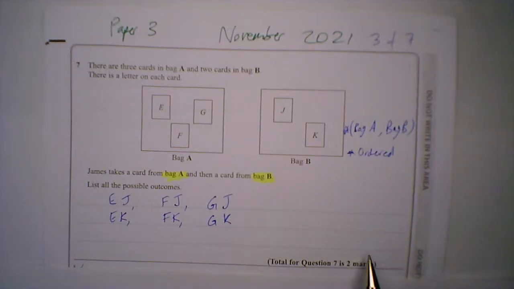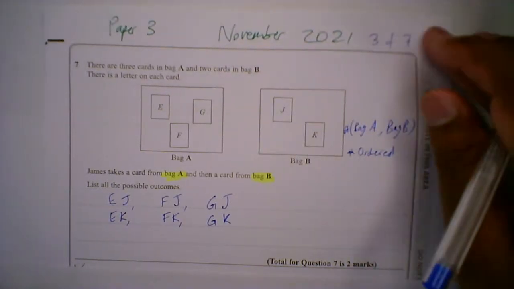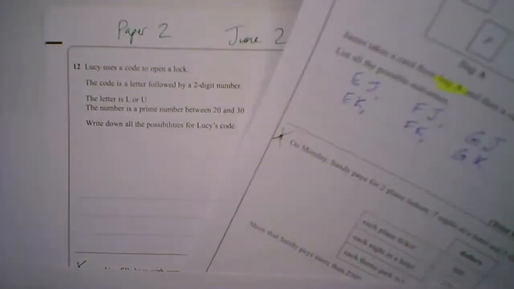This question is worth 2 marks. To get 1 mark, I need to have 4 of these. Let's go to the next question.